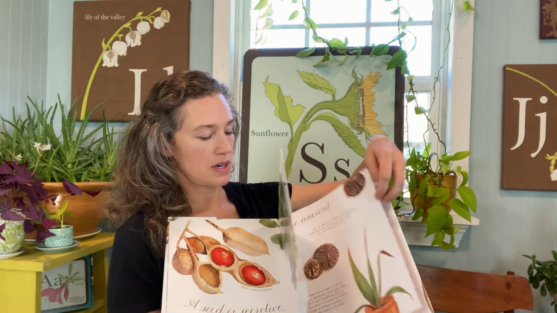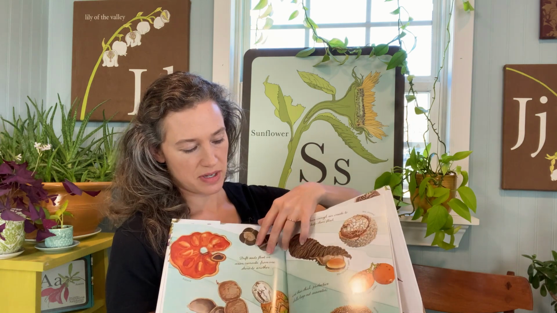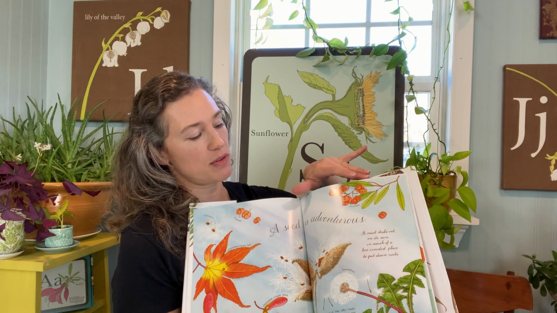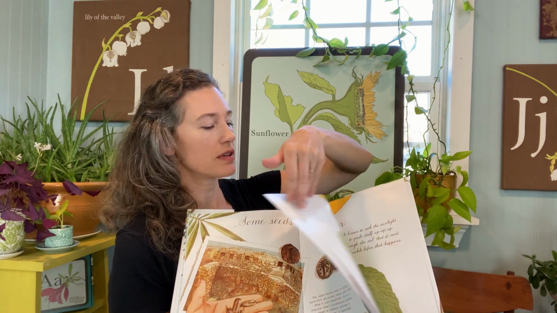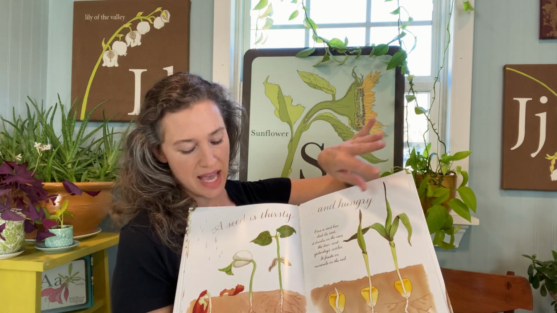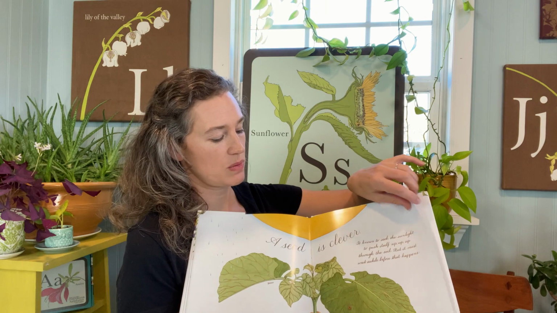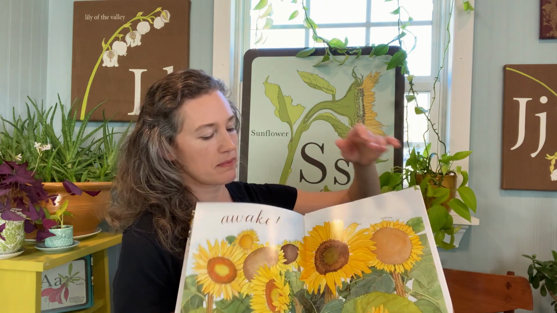And the illustrations are absolutely beautiful in here. There are all these different topics and lots of different drawings of different plants, which is wonderful. And the ones about the seed and the germination, that's where we're looking at it a lot more. So that book is fantastic.